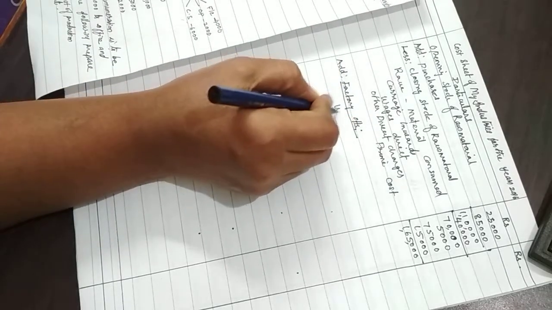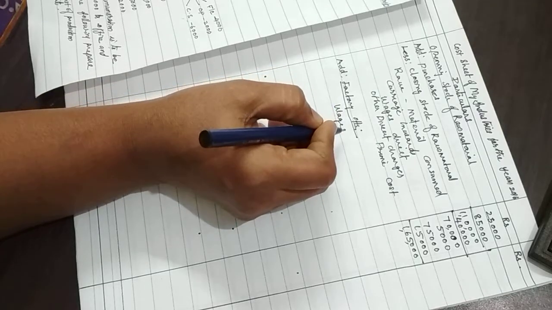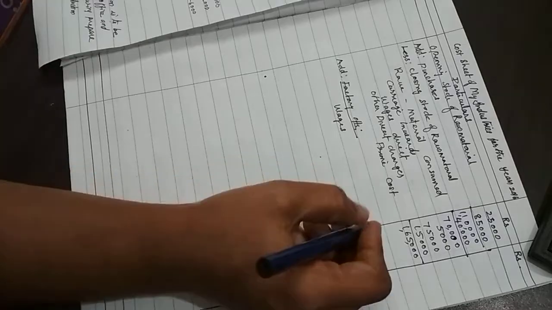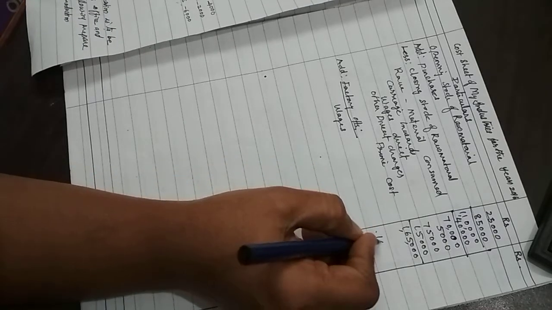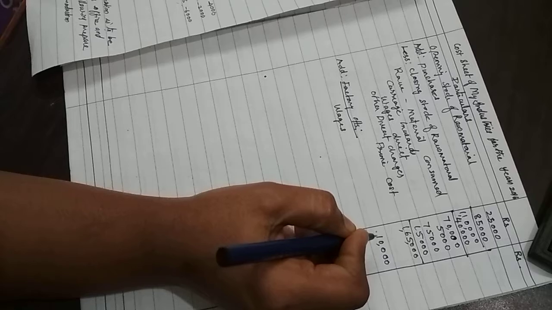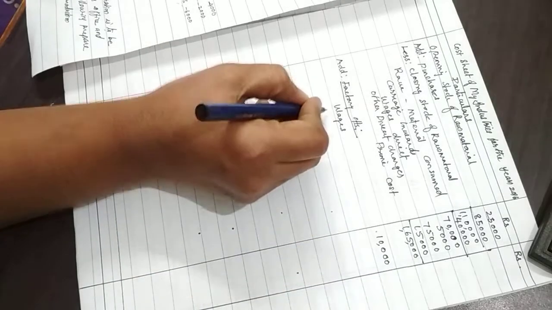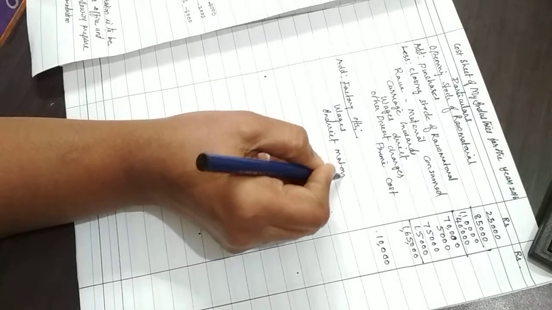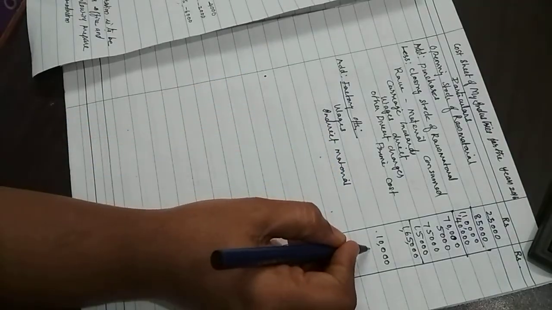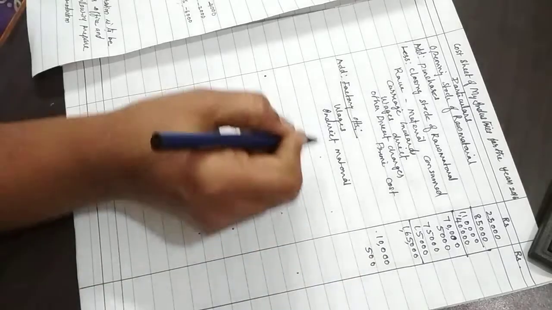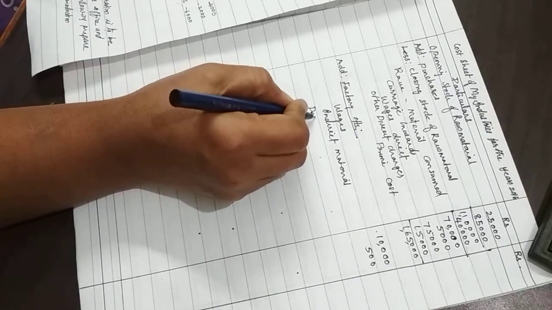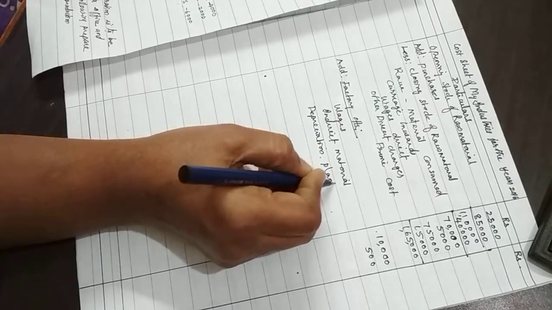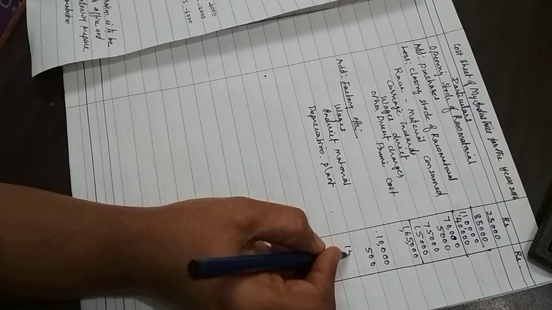First one is indirect wages 10,000. Second one is indirect material 500. Then depreciation plant 1,500.